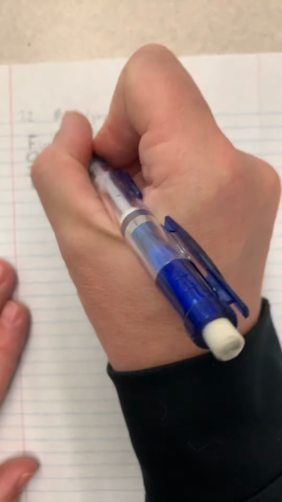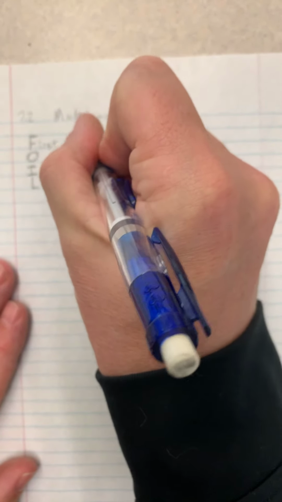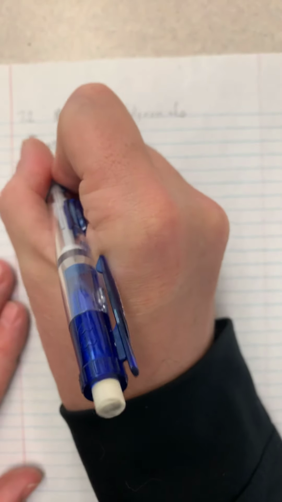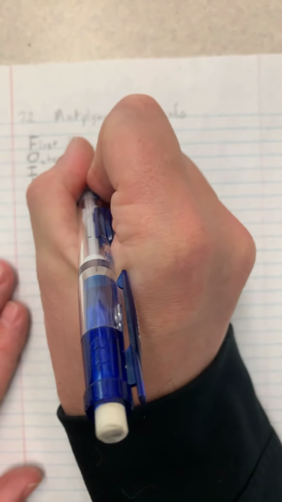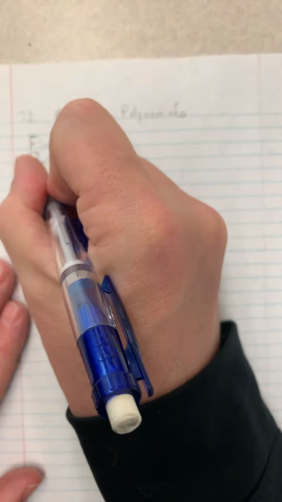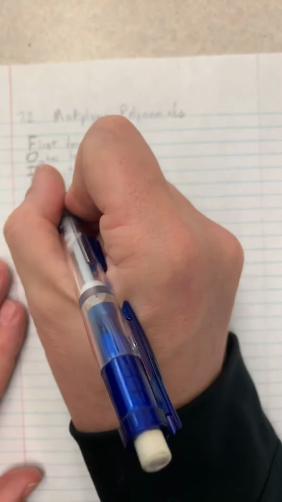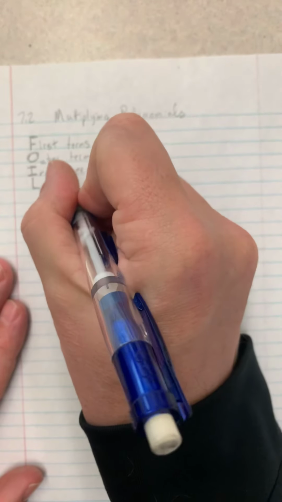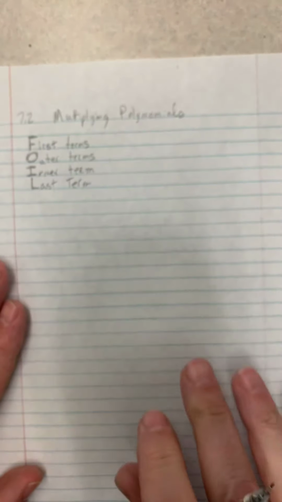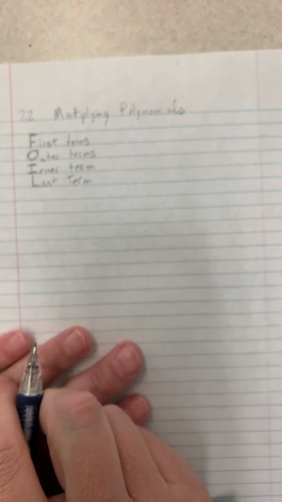F is for first terms. O is for the outer terms. I is for the inner terms. And L is for the last term. So we're going to look at a binomial times a binomial.